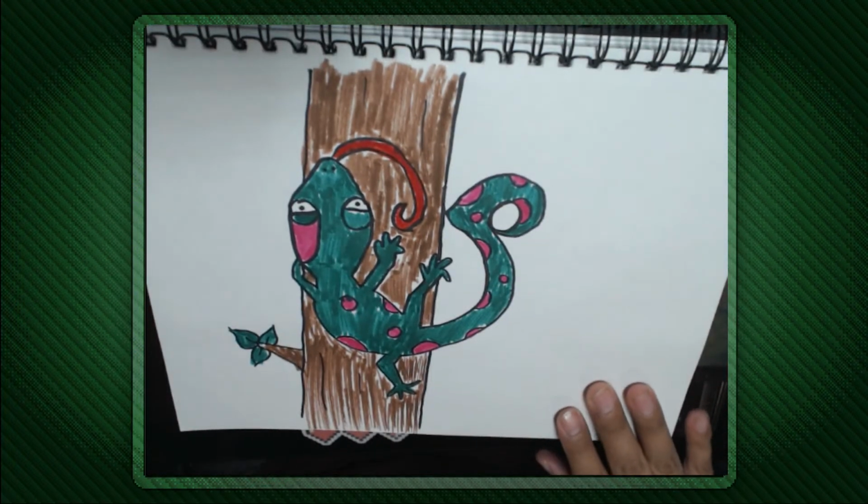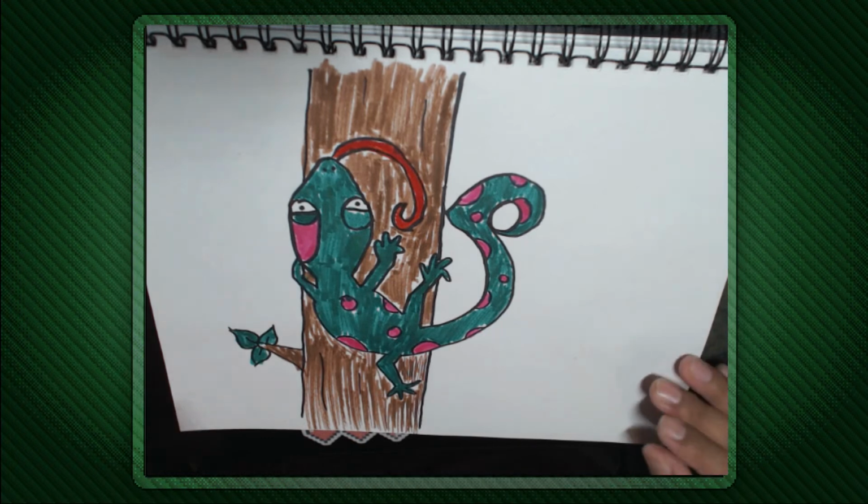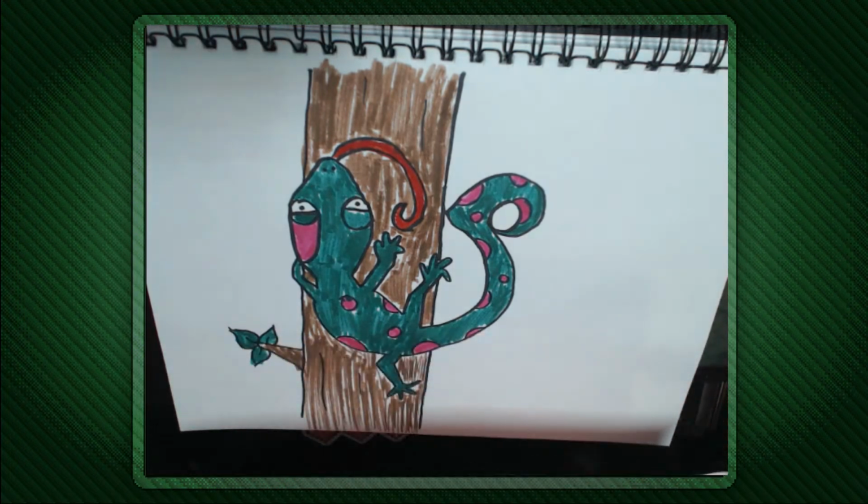We did our gecko. It took a long time because this was one of the hardest drawings we had to do. And I'm just going to quickly try to do the glasses right now. So maybe if you want to help do it with me, that'd be awesome. But if you can't, that's fine too. I am going to do it a little bit quick.